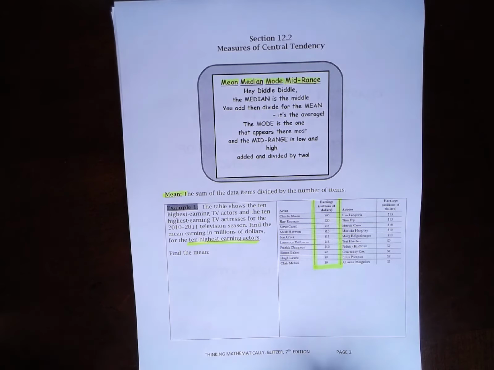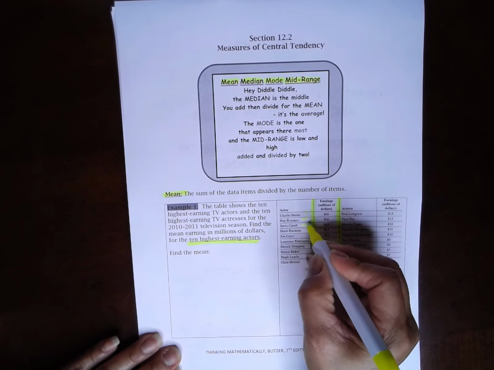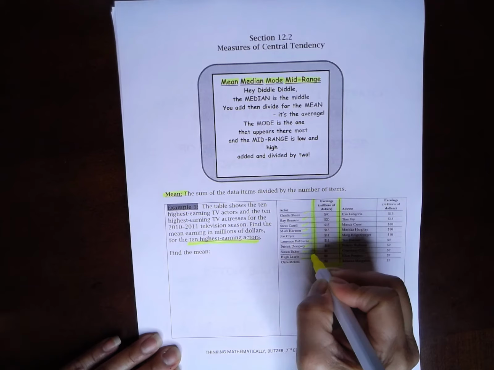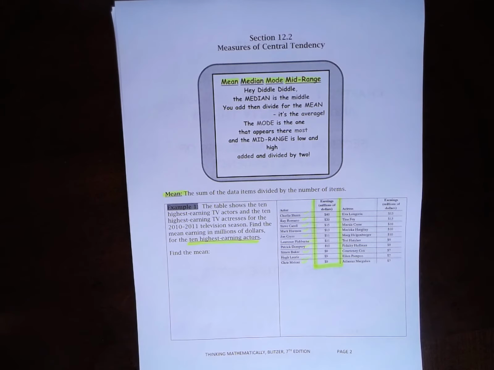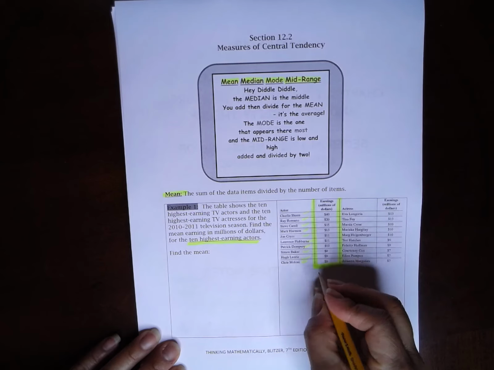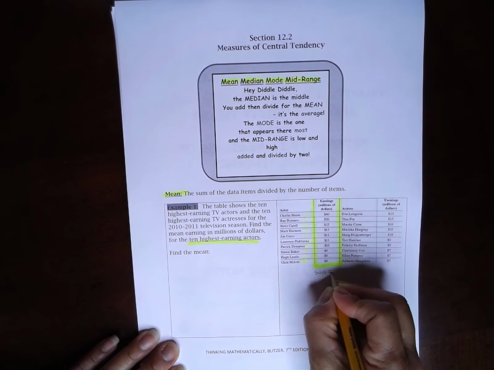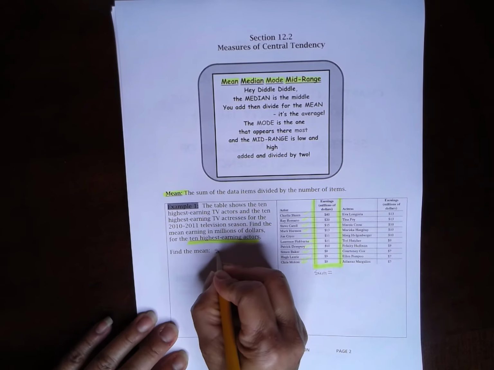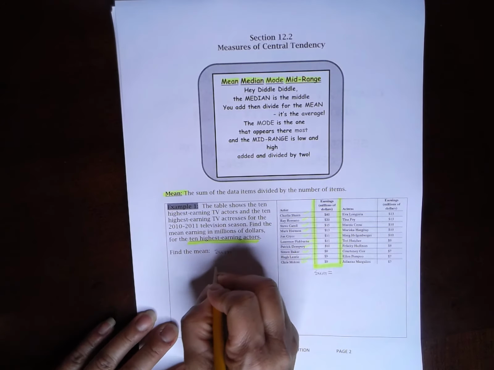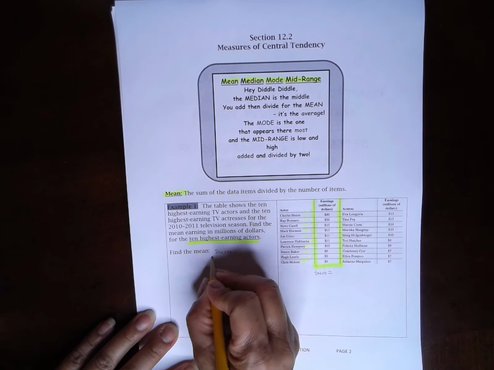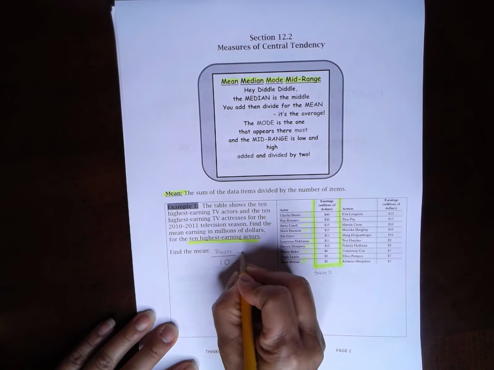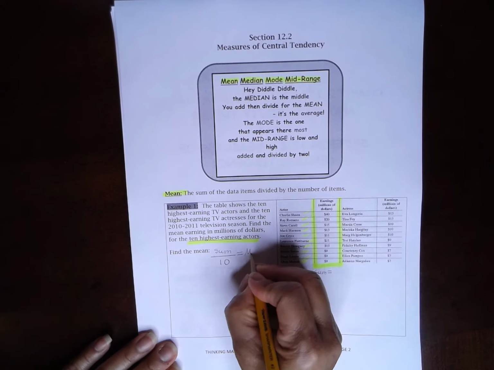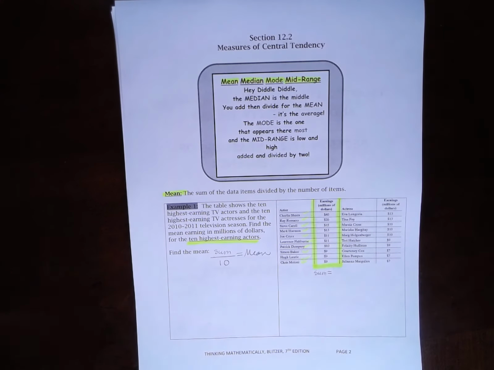So if we want to find the mean, we'll have to add all of them up to find the total. So the sum will become the numerator. So find the 10 highest and then we'll divide it by 10. Okay, so the mean is going to be the sum of all the male actors divided by 10. Okay, that's how we're going to find the mean. So we're going to add those together.